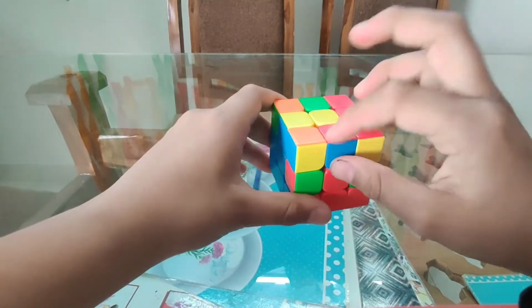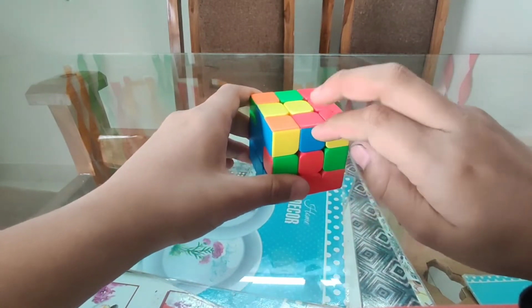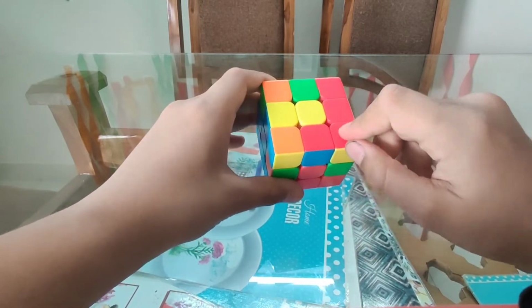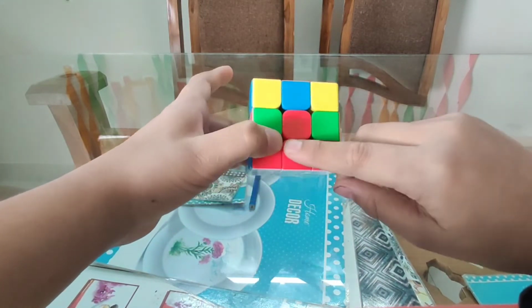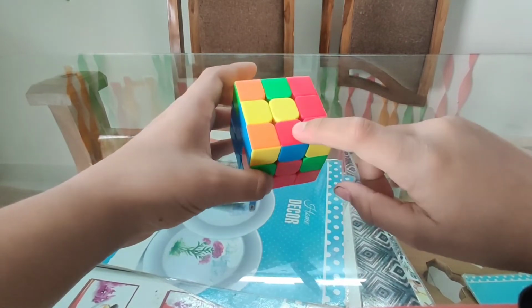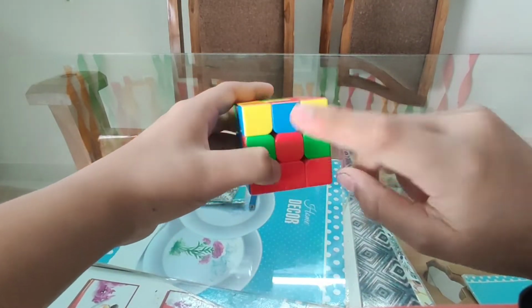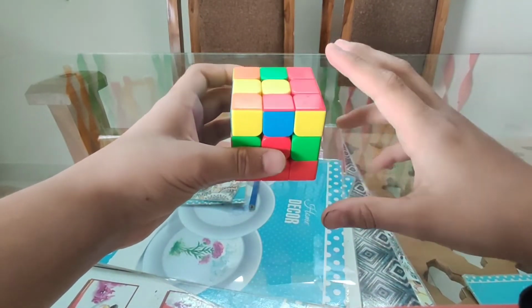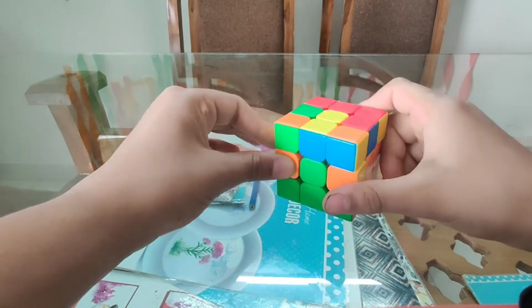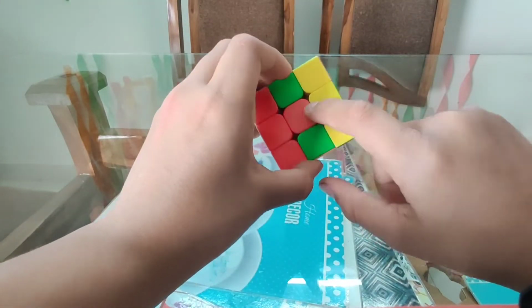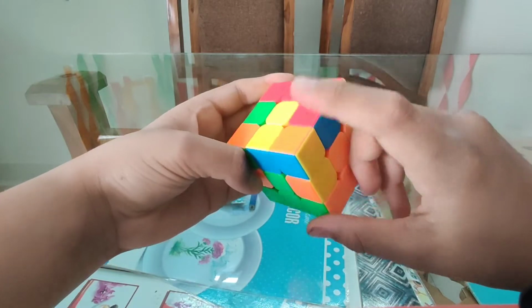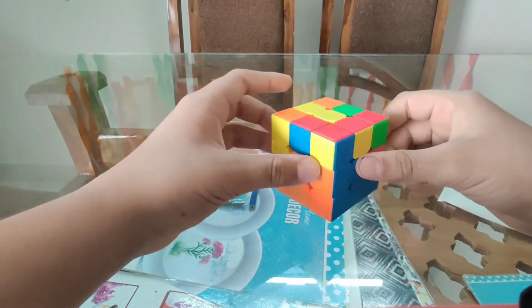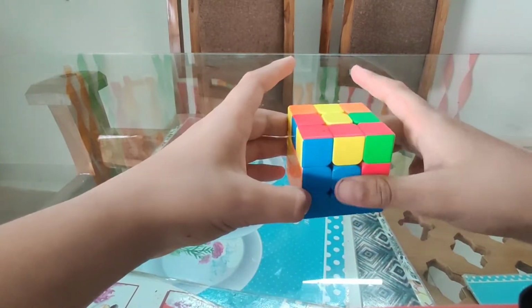Now, what I have to do with this piece, I have to take a look at both of the colors. And I have to take this upper color and look for its center. The upper color is red. Where is its center? Here. So now we don't have to get it near its center. We have to get it opposite from its center. Look, the red center is over here and our piece is over here. So it's opposite. And now we have to hold the second color in front of us.